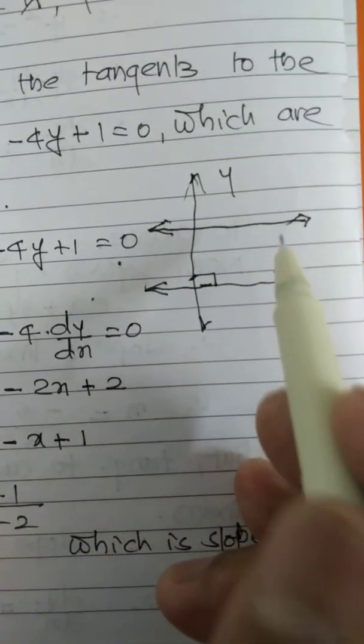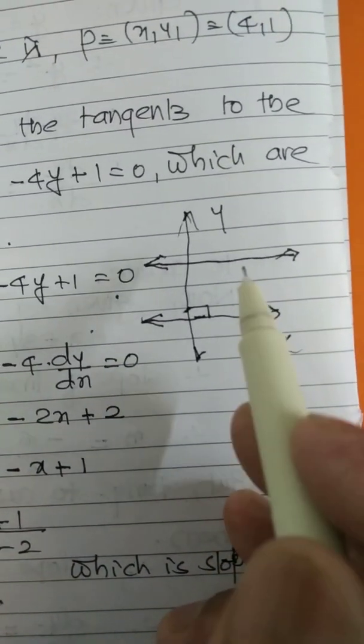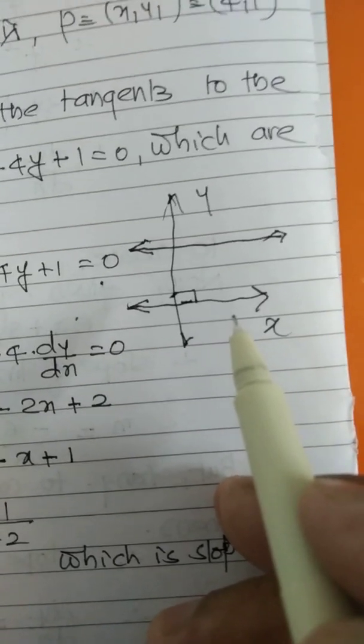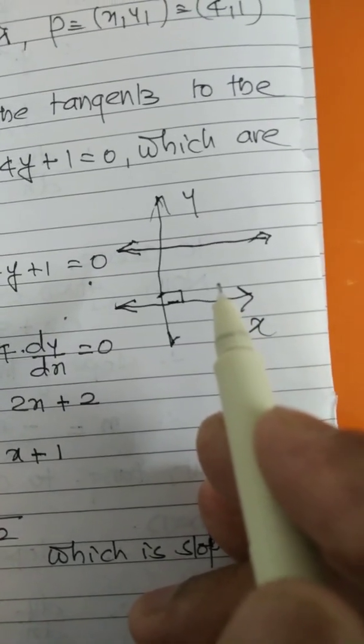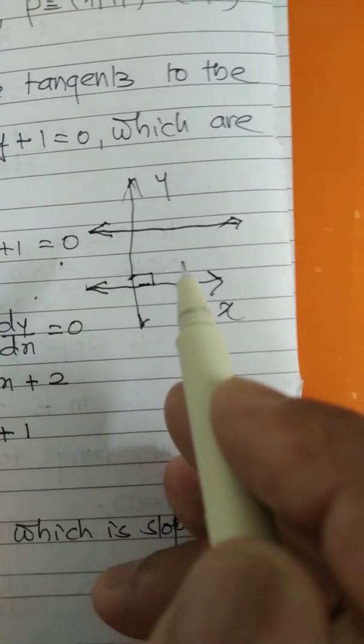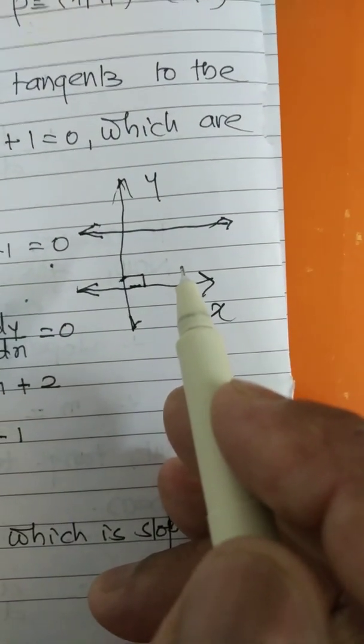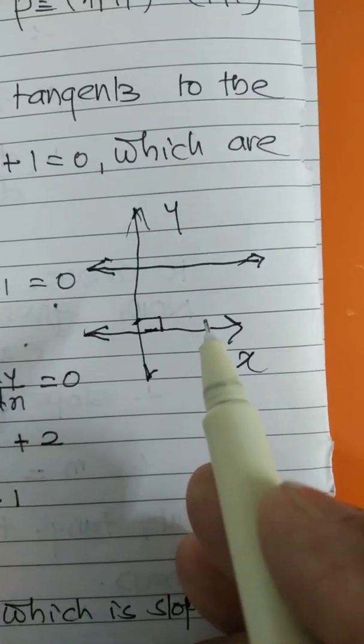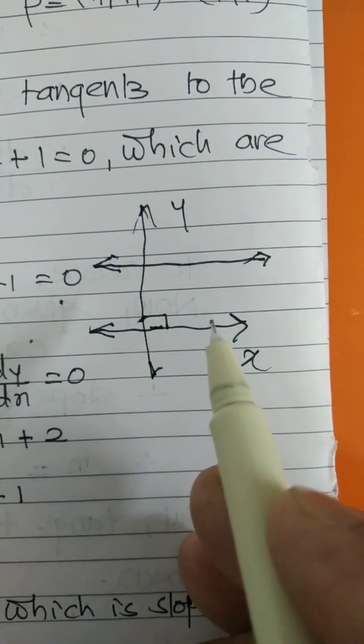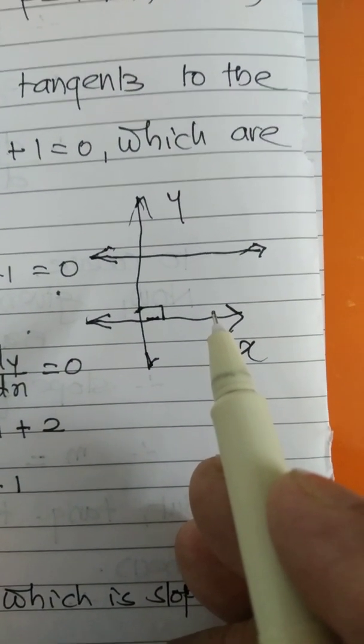If any line is parallel to the x-axis, the angle between them is 0. Therefore, theta equals 0. Theta equals 0 means tan of theta equals 0. So tan of theta equals 0 means the slope of that line is 0. That means dy by dx equals 0.